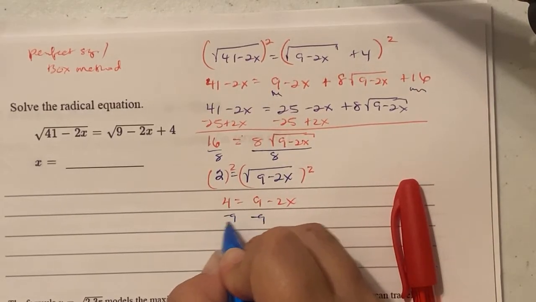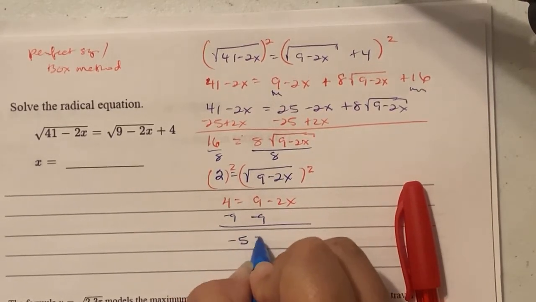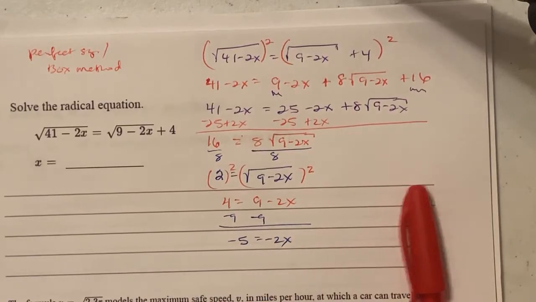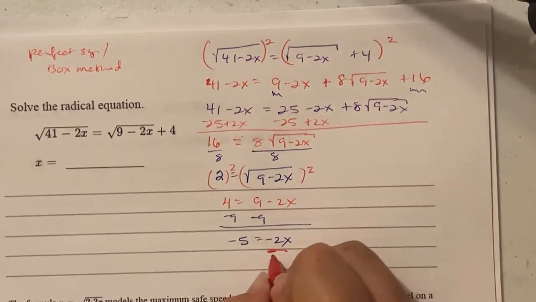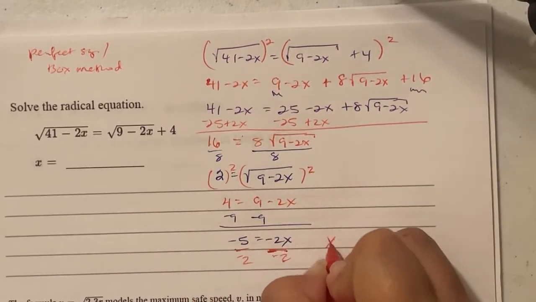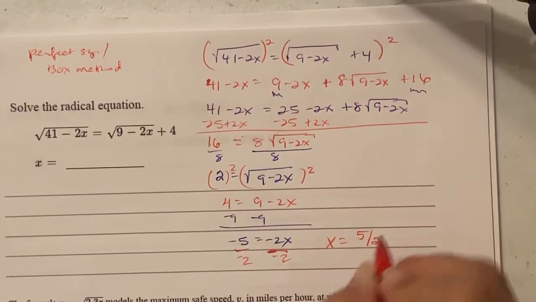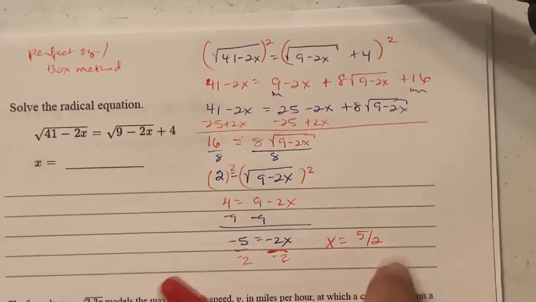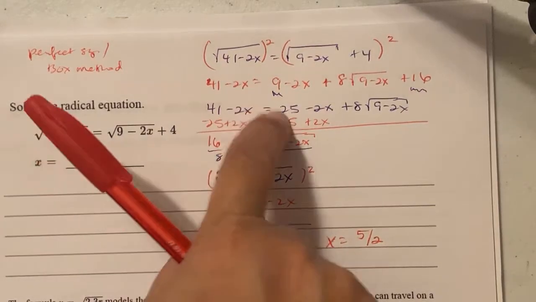Subtract 9 to the left. So you get negative 5 equals negative 2x. Divide both sides by negative 2. So x is equivalent to positive 5 halves. Now we need to verify if that works in our original.